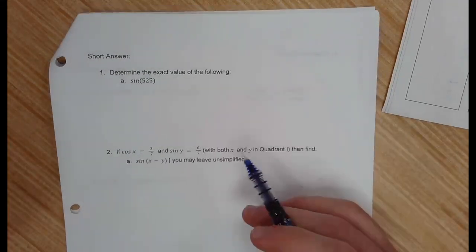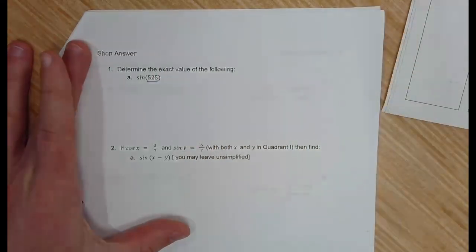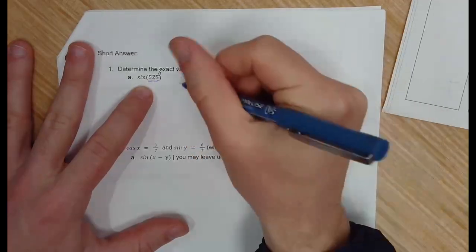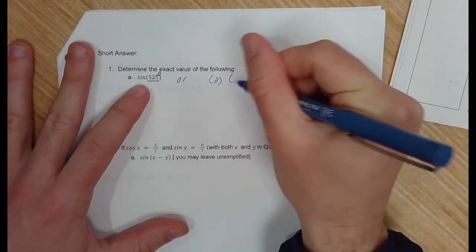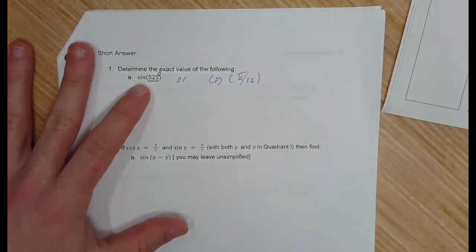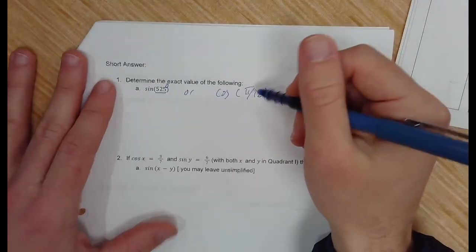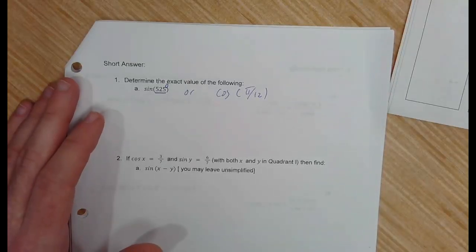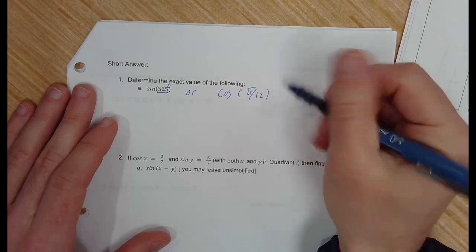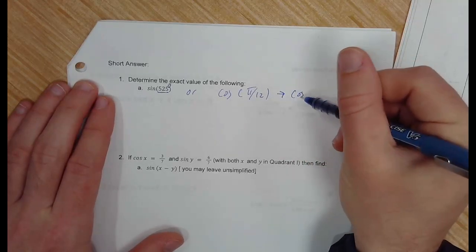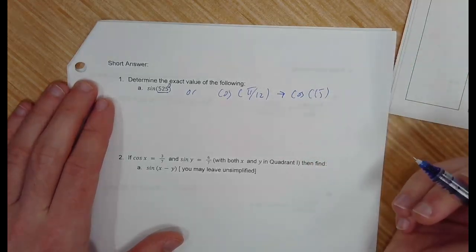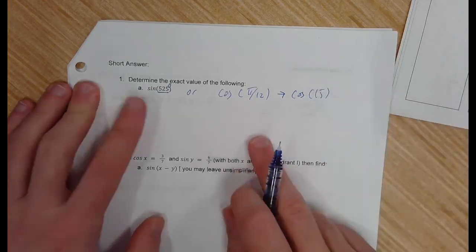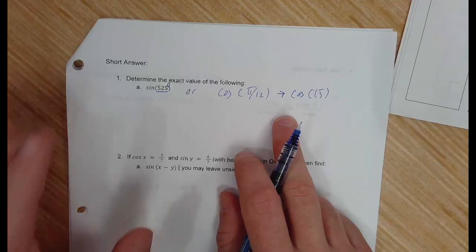All right, short answer. Determine the exact value of the following. Okay, so you may get this in degrees, right? Or you could be given it as a radian. Okay, so if you've got it in radians, you can add up the angles in terms of radians, or you can just convert this to degrees. So you could say that, okay, that's really just cosine 15, and then you could do it from there. But just be ready to do either of these. Okay, either of these. So 525.